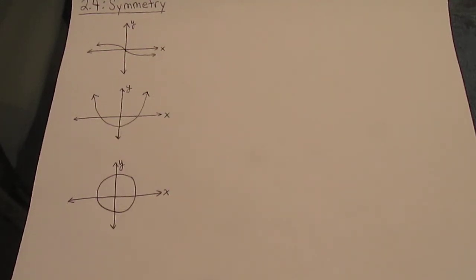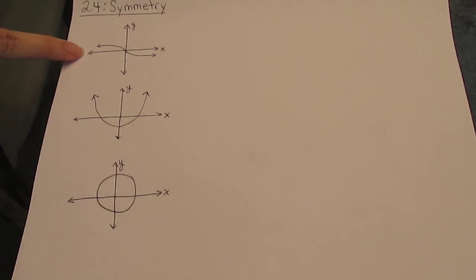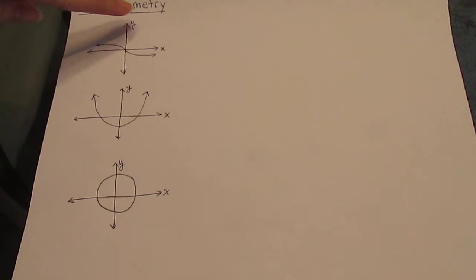Section 2.4, Symmetry. We're going to talk about 3 different kinds of symmetry in this section, and also even and odd functions. I've written down a few examples for us. So looking at this first graph, first of all, just check to make sure it's a function. This one's a function. It passes the vertical line test. Okay. And then see what type of symmetry it has.